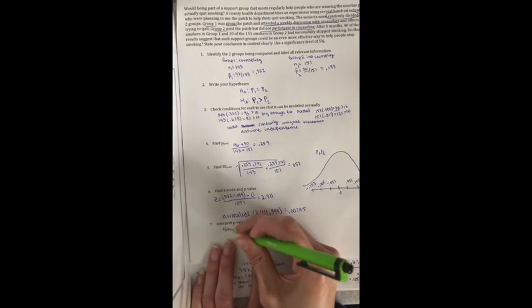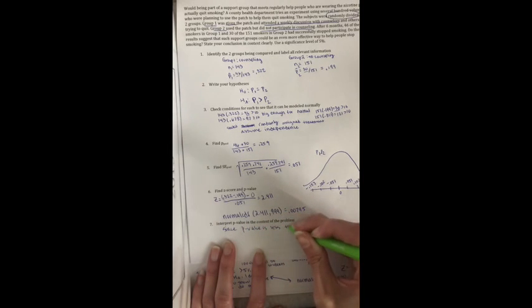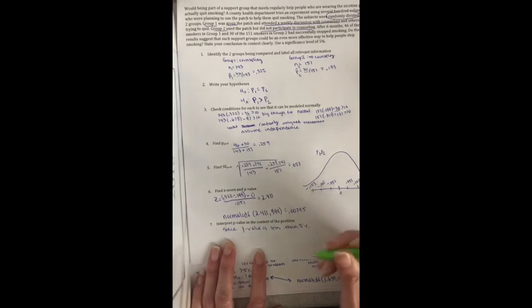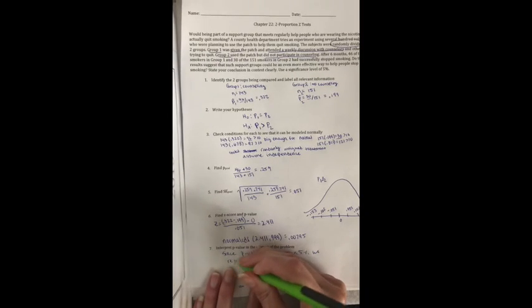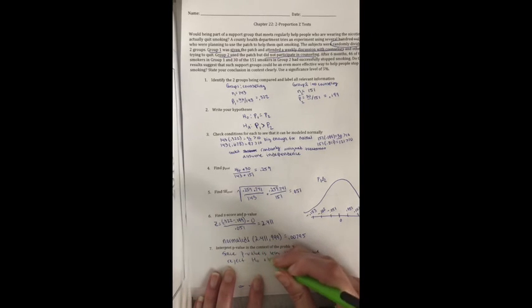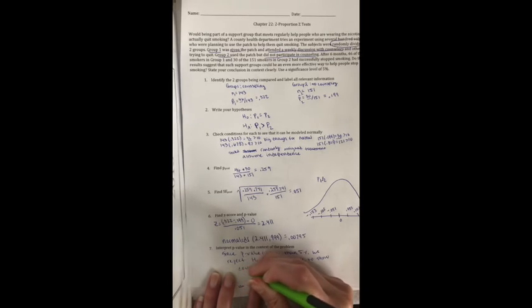And since our p-value is less than 5%, we reject HO and have evidence to show counseling works.